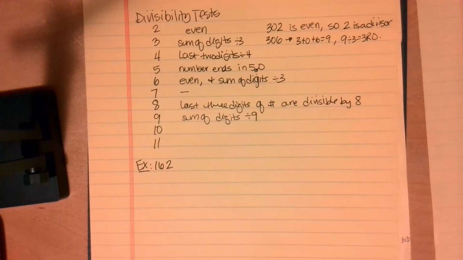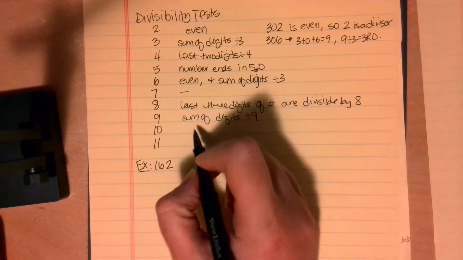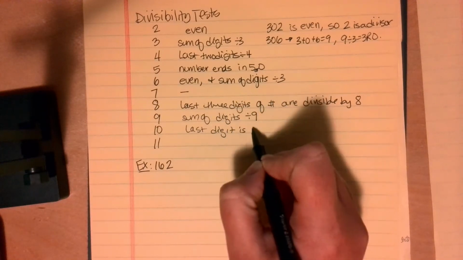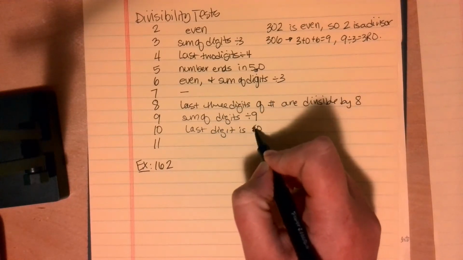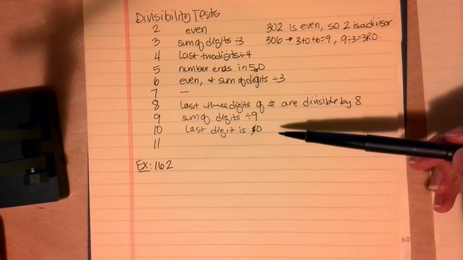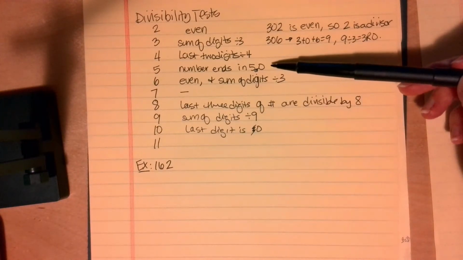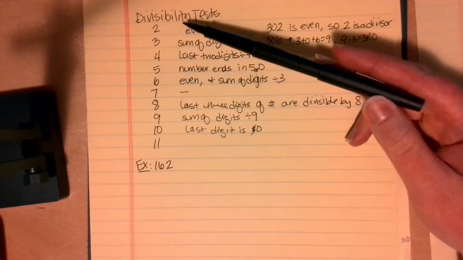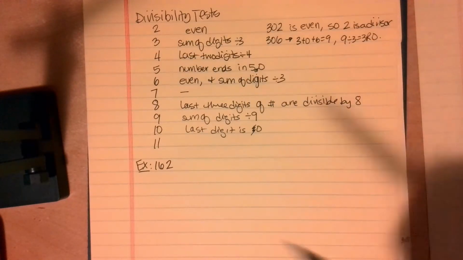If something is divisible by 10, that means that the last digit is a 0. That's kind of a mix of the number ends in 5 or 0 and it's even, so that has to satisfy really 2 and 5 for 10.